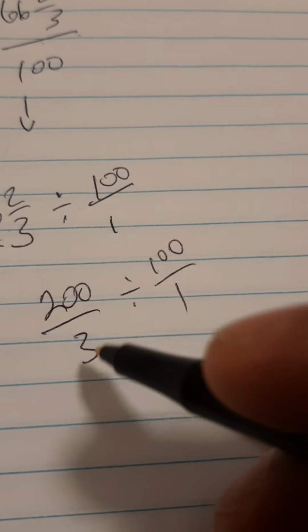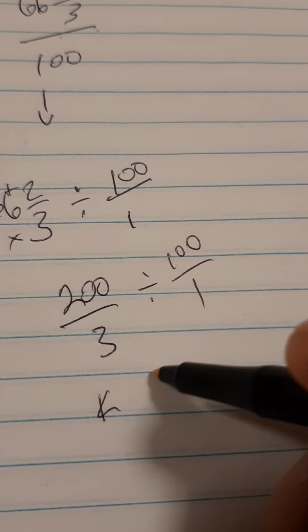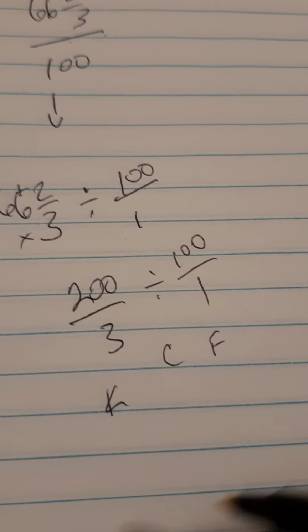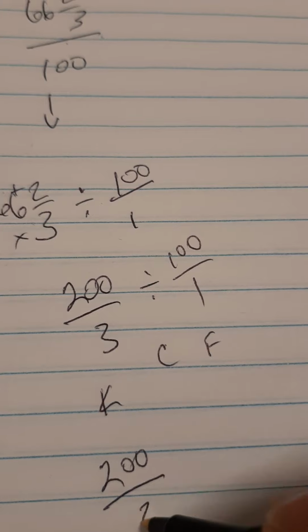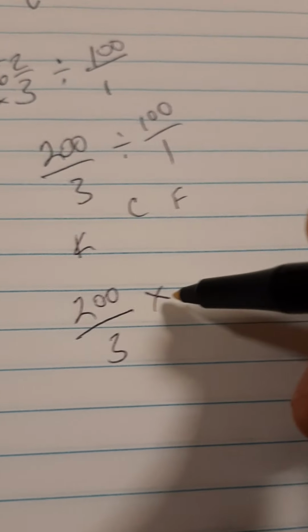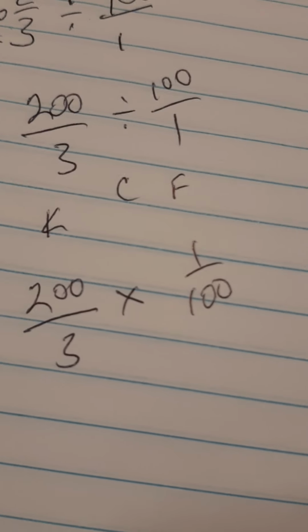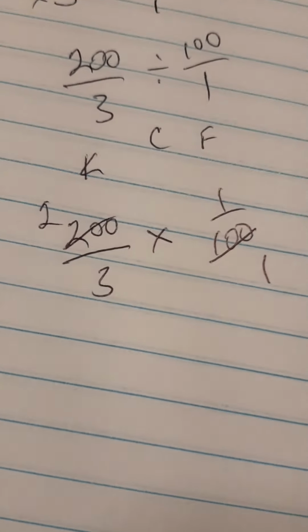Okay. And now, you should be thinking 3 letters, KCF. Keep, change, flip. 100 can go into 100 one time. 100 can go into 200 two times. Respect the line, multiply straight across. Your answer is 2/3, because 2 times 1 is 2 and 3 times 1 is 3.